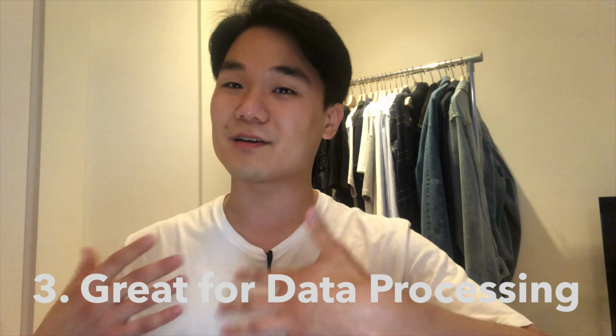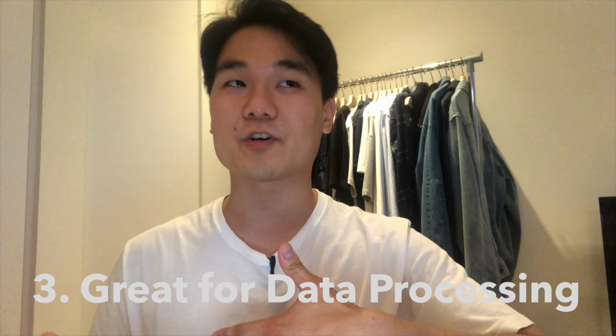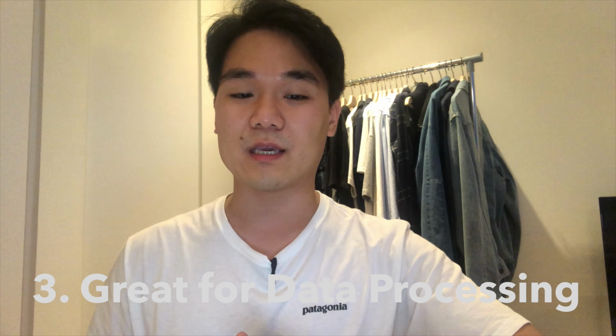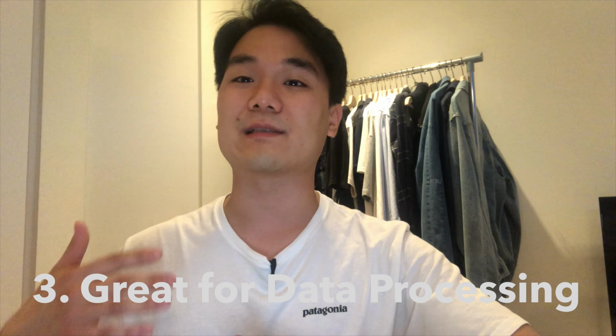So Python users can utilize these packages instead of writing code from scratch. Third, Python is great for working with structured and non-structured data. An example of structured data would be a table within an Excel spreadsheet. An example of non-structured data would be data within an email or a text file or even websites.